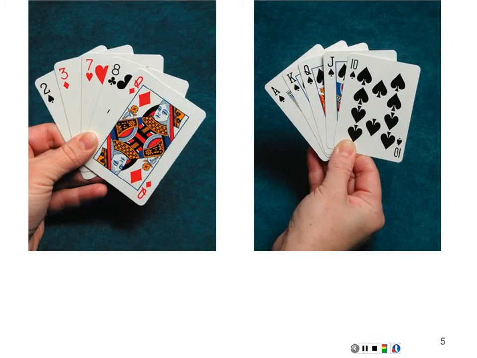This might be confusing, so let's look at an example. We're playing poker, and you've just been dealt a 5-card hand. And here are two possibilities.